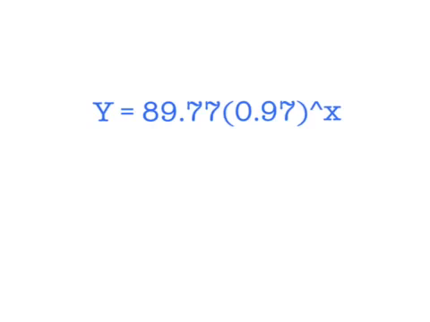Y equals 89.77 times 0.97 to the power of x. Watch my laser and I will show key points about this equation. Here is the initial condition, or the starting point, as I explained in previous slides. This 89.77 is when x is 0.